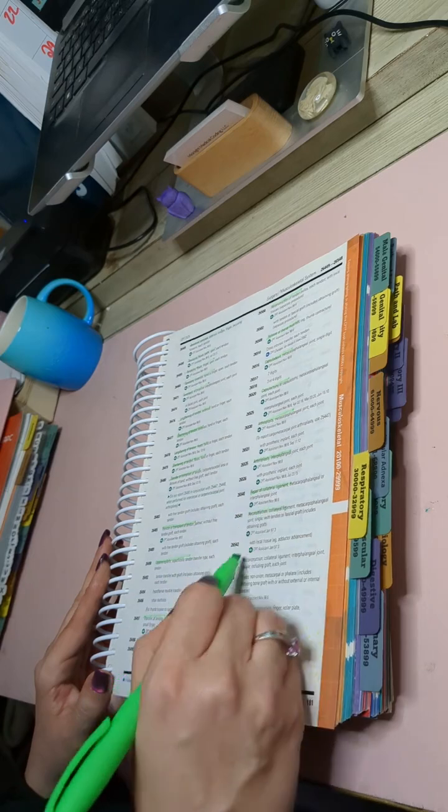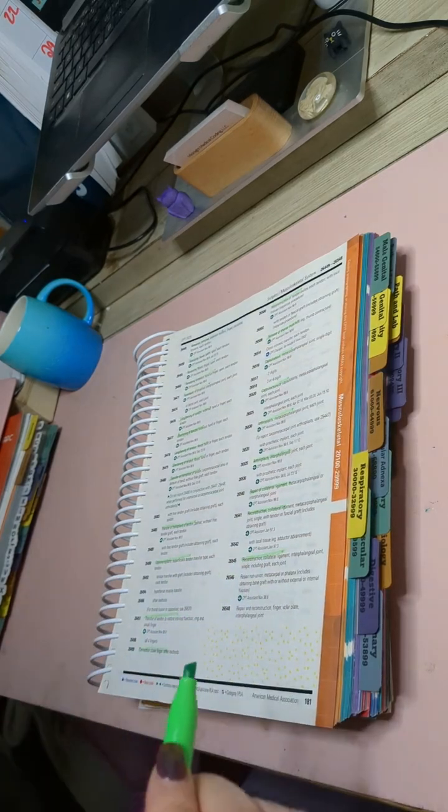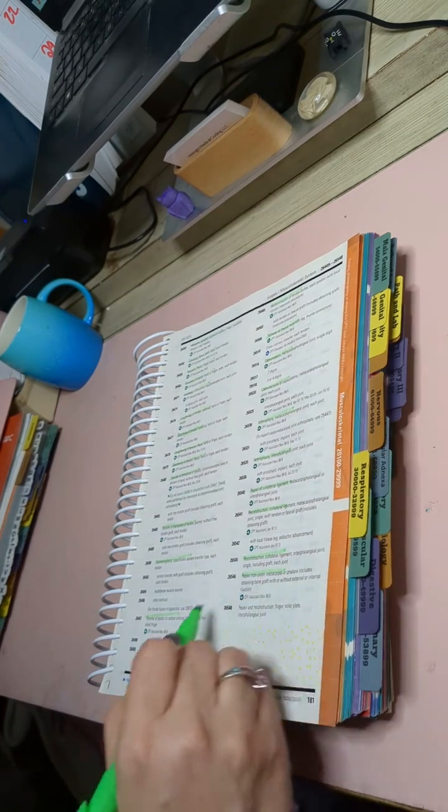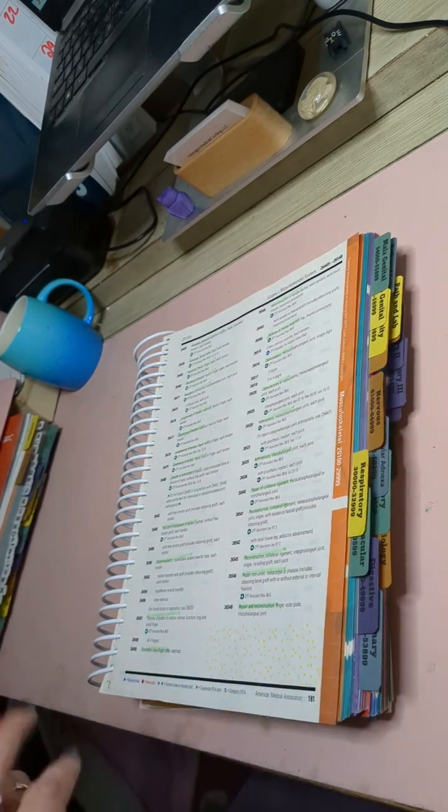There's a lot of codes on this page. I'm in the musculoskeletal system, which I think is the biggest section of the CPT book.